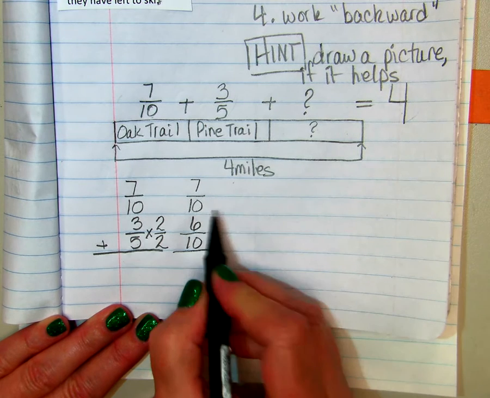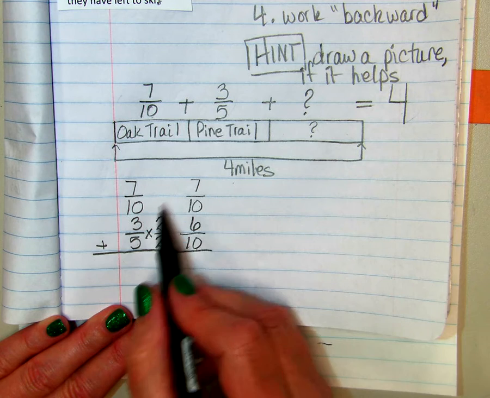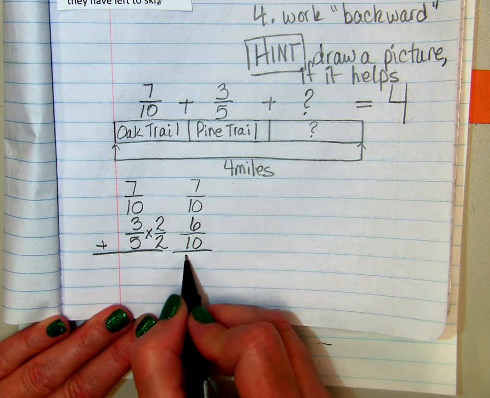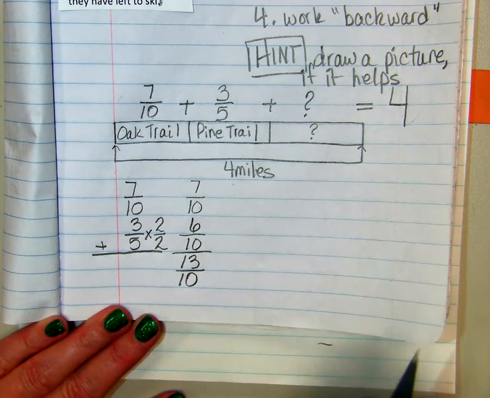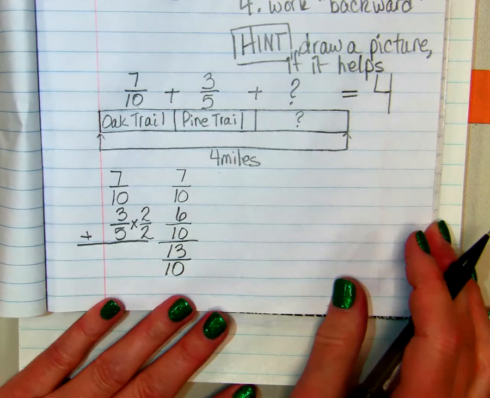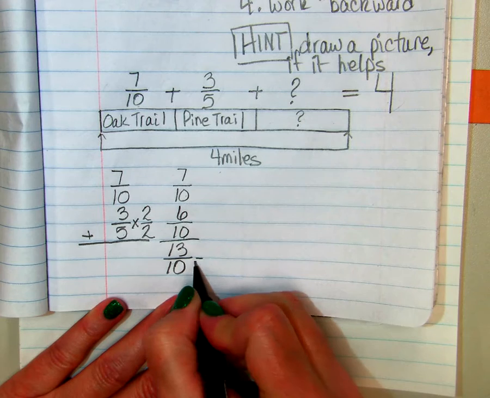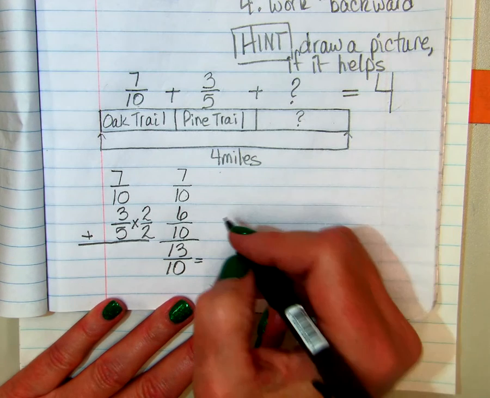Now that we have made like fractions, let's add. 7/10 plus 6/10 is 13/10. All right, we have an improper fraction. Now we have to simplify. So my favorite way to simplify when I have a fraction like this, it's not very complicated. I'm going to pull out that fractional 1.